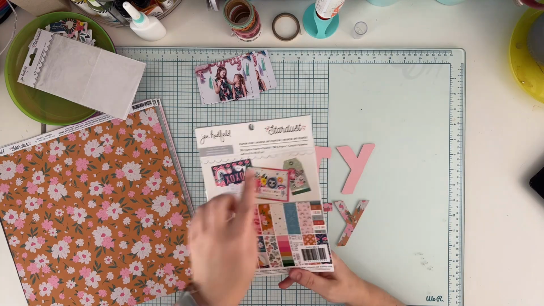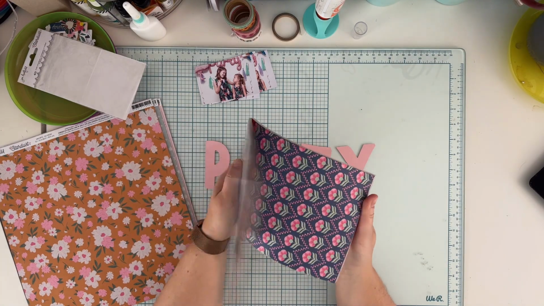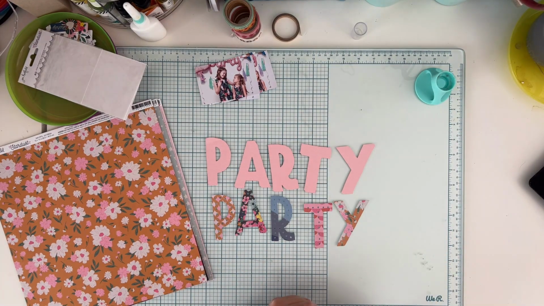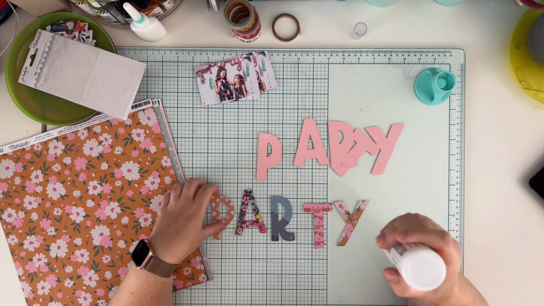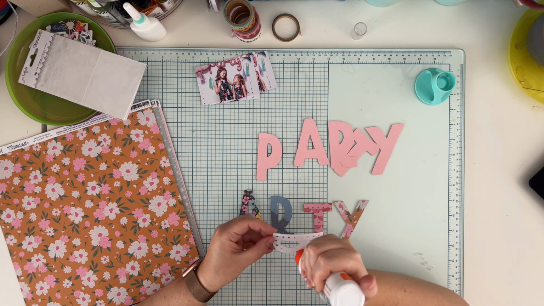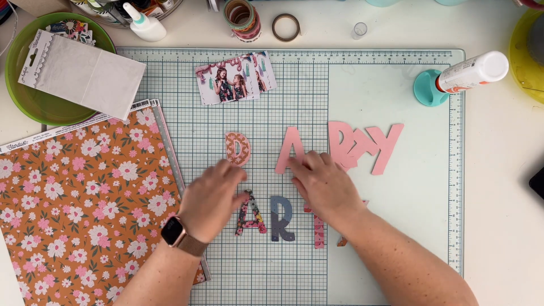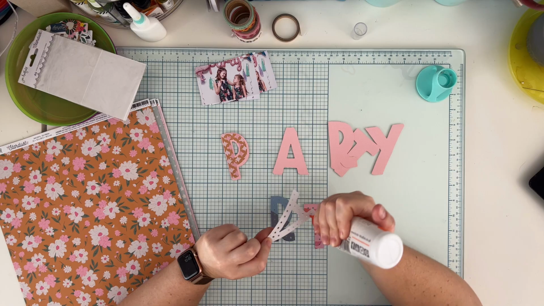And I cut out the word party off camera, using pink cardstock for a shadow and colorful pattern papers for each letter. And this is the Stardust collection, I would like to say, from PrC. It's not brand new, but it's also not very old.